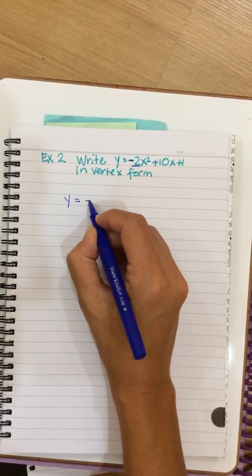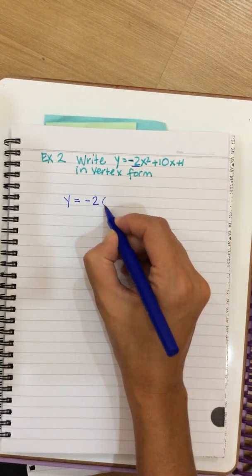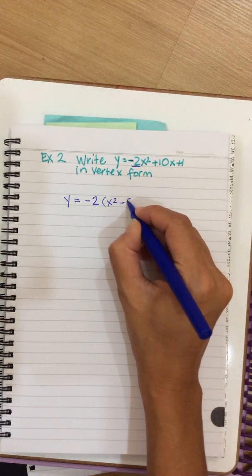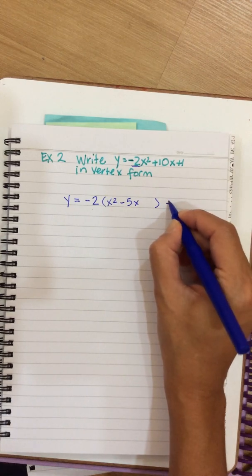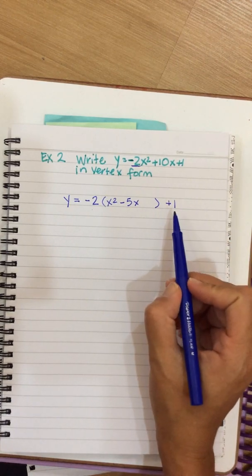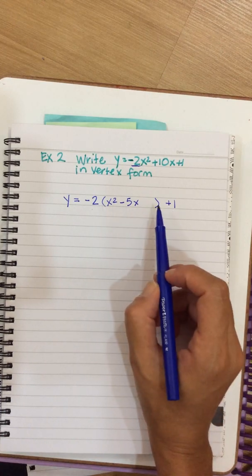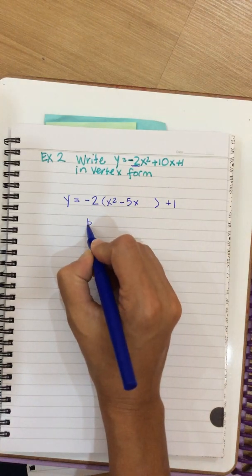So in order to make that happen, so I can complete the square, I'm going to factor out the negative 2. Then this would have to be minus 5x. And then I'm just going to close the parentheses, and I'm going to leave the 1 outside of the parentheses for 2 reasons. One, we need to do that anyways for completing the square. And two, I don't want to factor out negative 2 from 1 and be left with some fraction. So that's how I'm going to set that up.